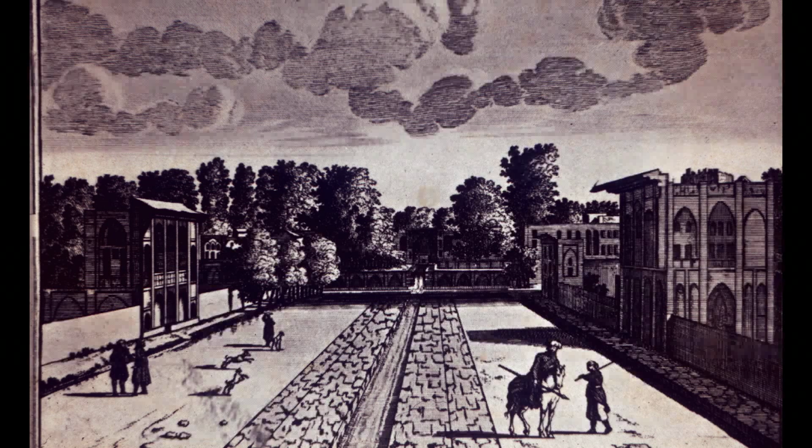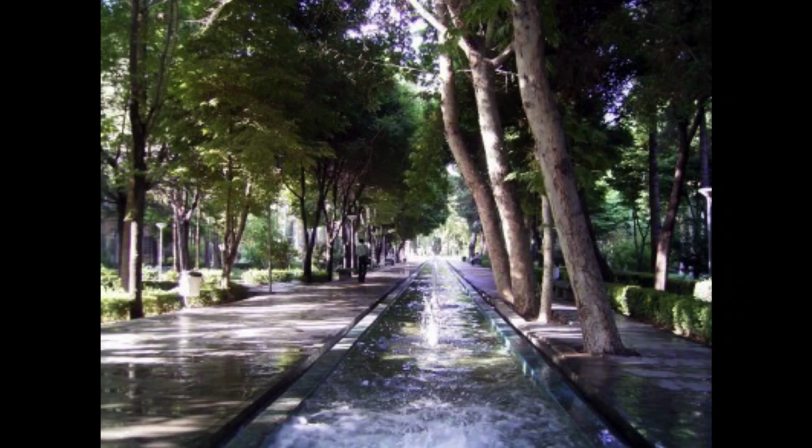The Shahbagh itself is a waterway, a canal that runs from a higher level down to the river and is flanked by paved areas and grass. And here it is today. Very, very beautiful idea to put in the middle of a city.